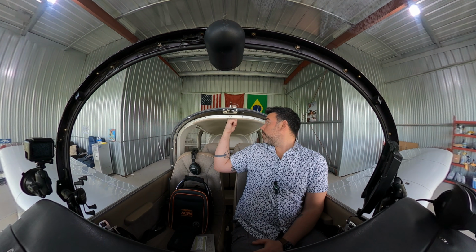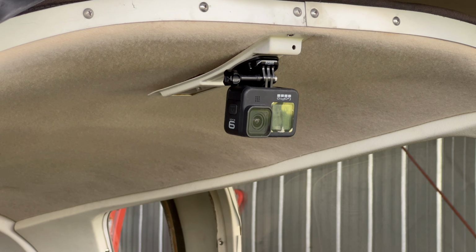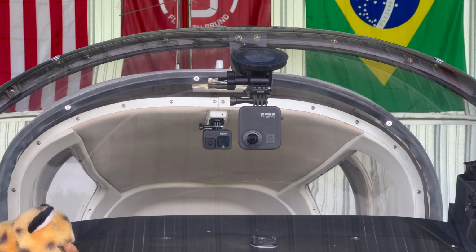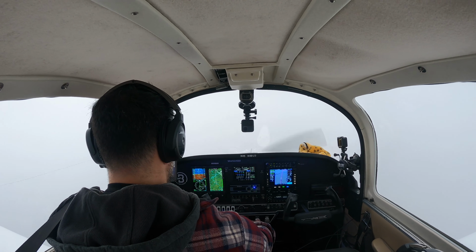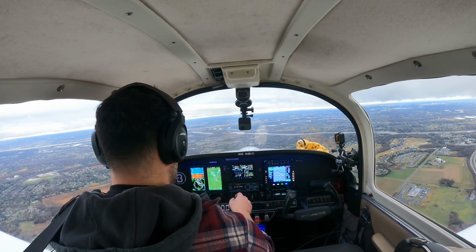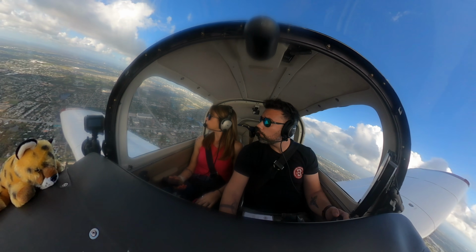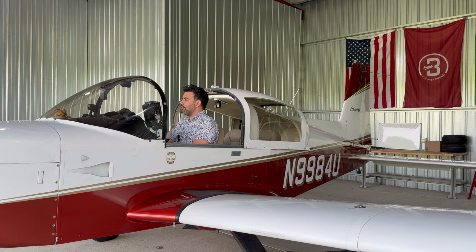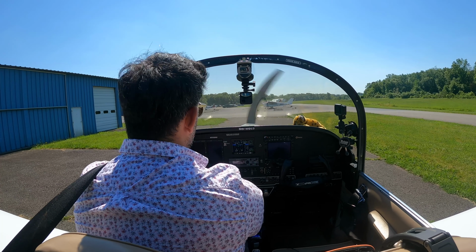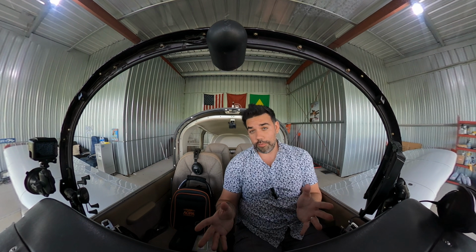Third is my Hero 9 camera, which I put right here behind me on the center of the plane facing forward. It shows the cockpit so you can see the avionics. You kind of get the environment of the cockpit here. You can see me touching buttons, switches, and all of that stuff. Kind of gives you a more in-depth look at the operation of the plane.